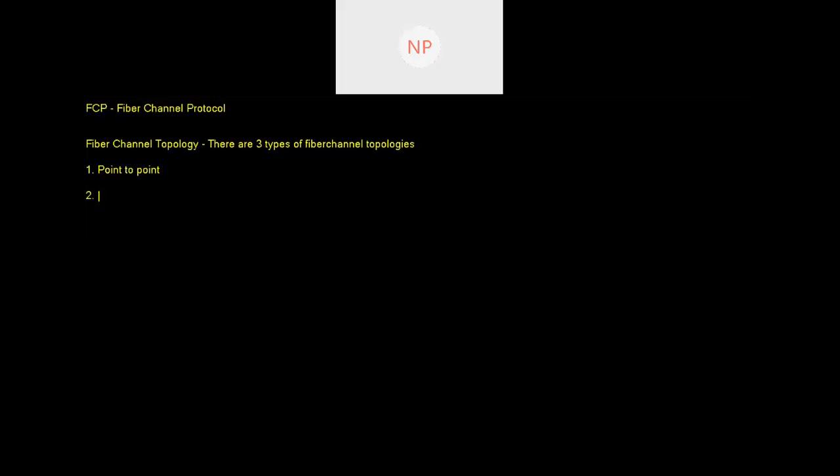Second one is FC-AL, that means Fibre Channel Arbitrated Loop, and third one is switched fabric. Okay, these are the three Fibre Channel topologies available. You can use any one of them in order to build your Fibre Channel network.